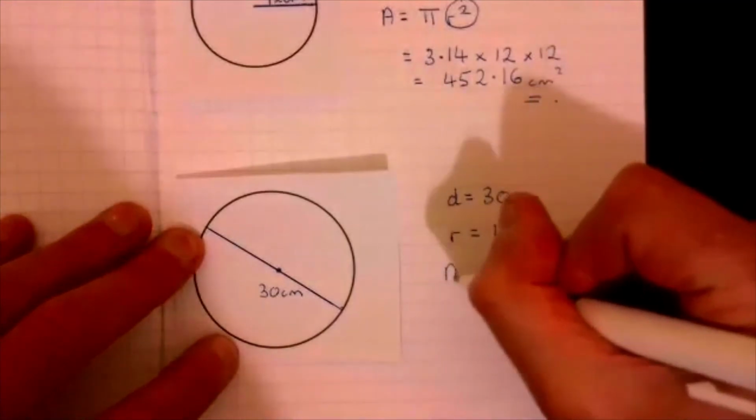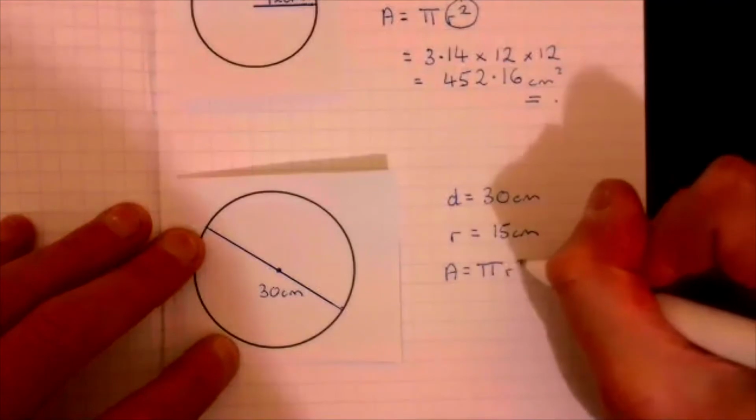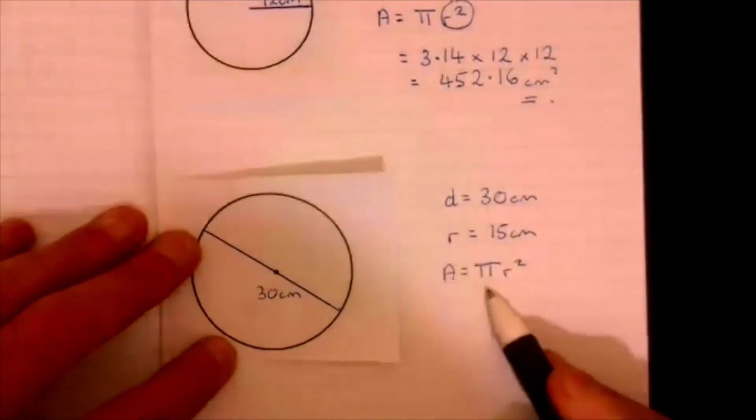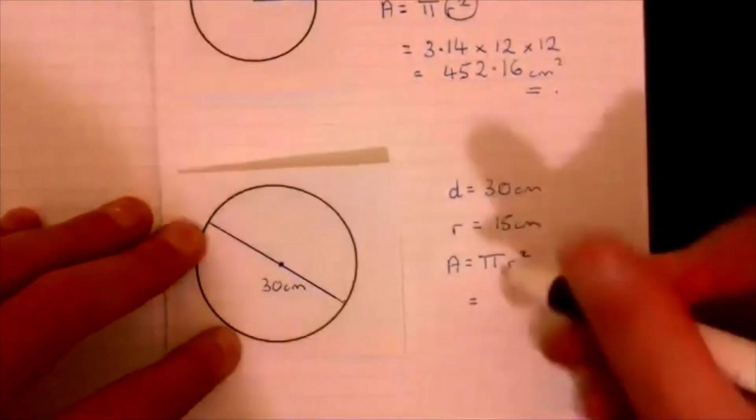Remember, try really hard on your workings. As you go through, try and keep writing this down. The more you write it down, the more you'll remember it. If you don't write it, you'll probably forget.